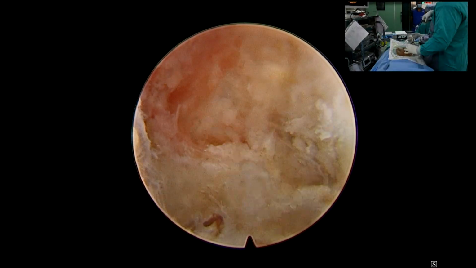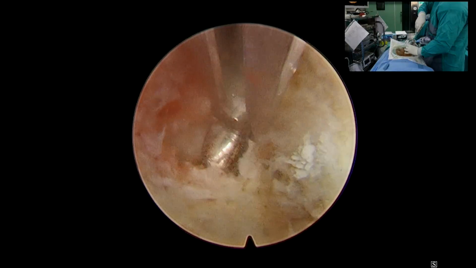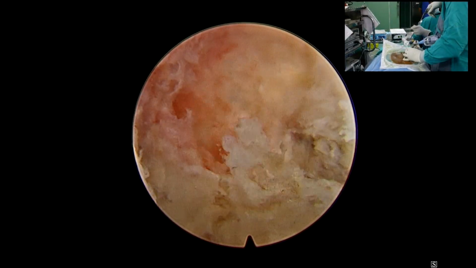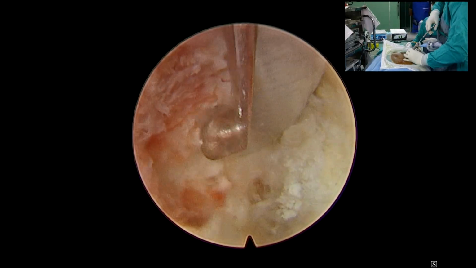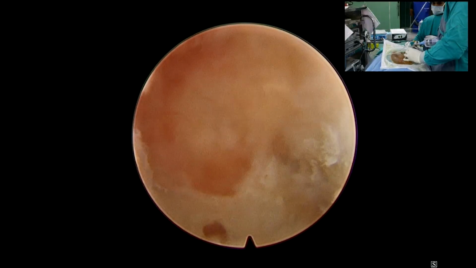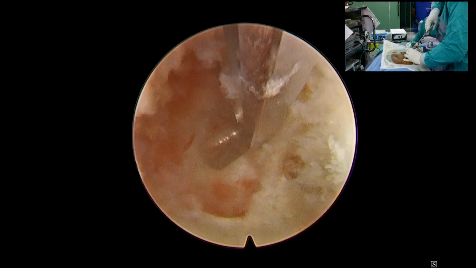It's the upper lamina that he's removing now. Yeah, upper side. He is cutting the upper lamina with the Kerrison and making the window wider.